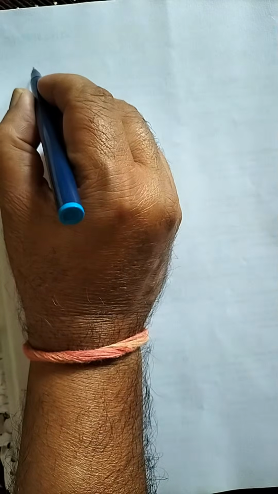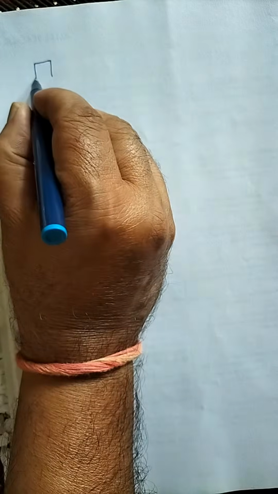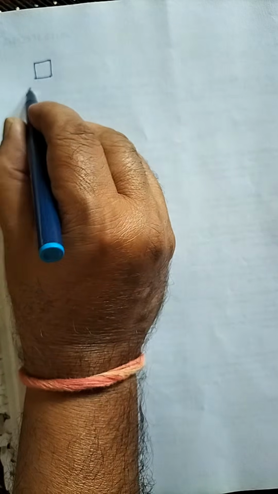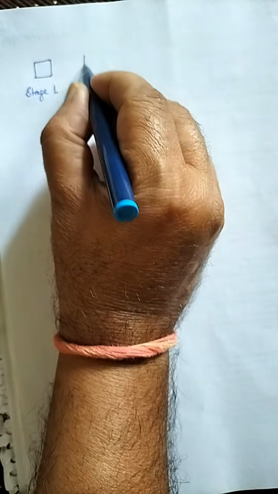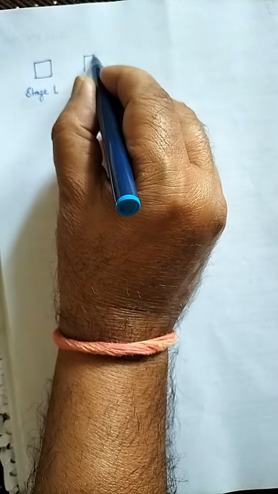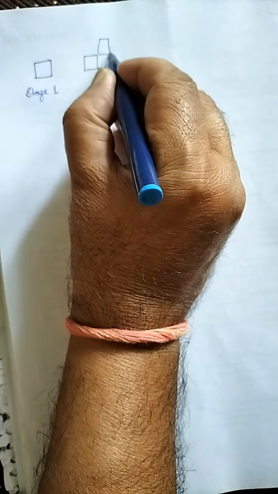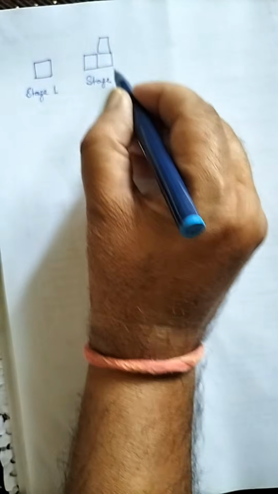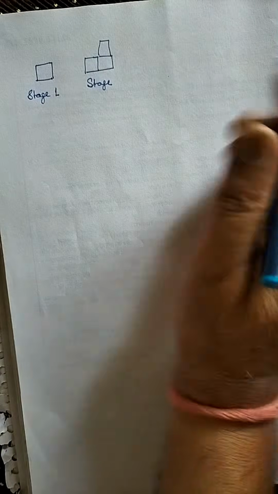Now just look at these things. This is 1 square, say stage 1, and here we are having stage 2 with 3 squares. Never mind my drawing, right?